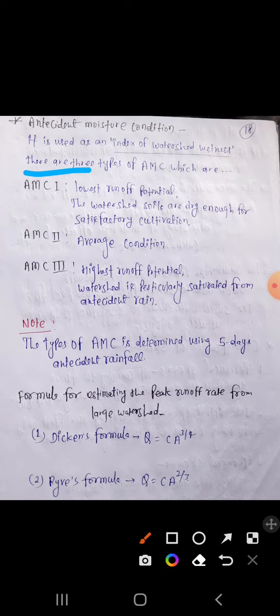The watershed soils are dry enough for satisfactory cultivation. AMC second is the average condition, that means not a very wet or very dry condition.